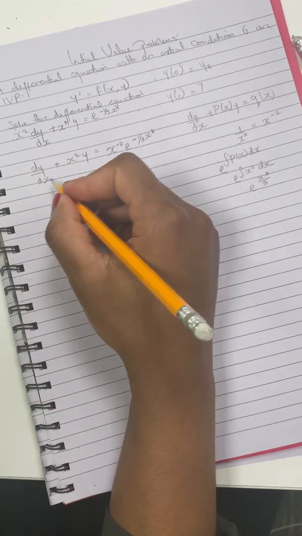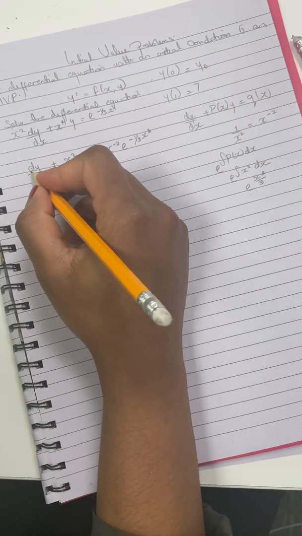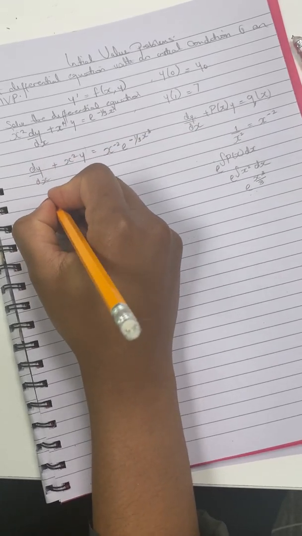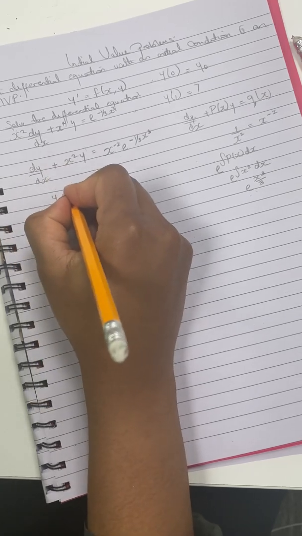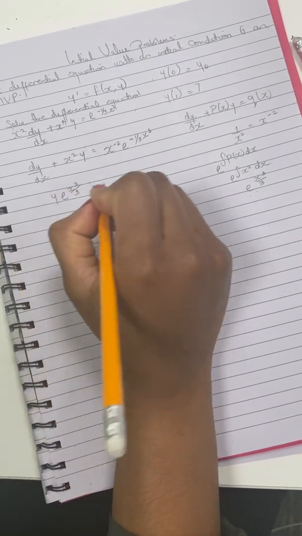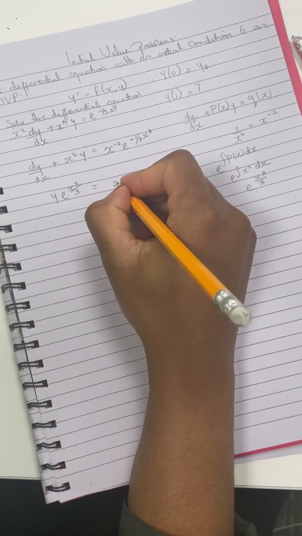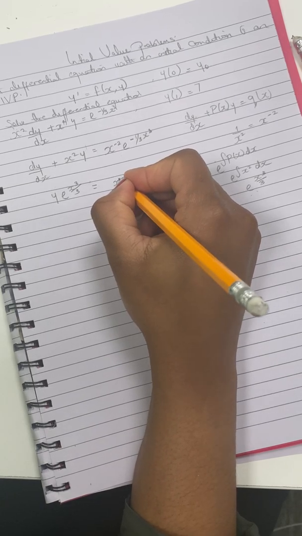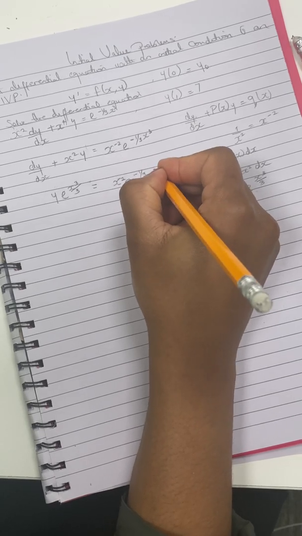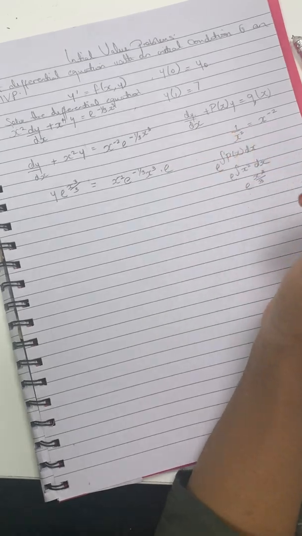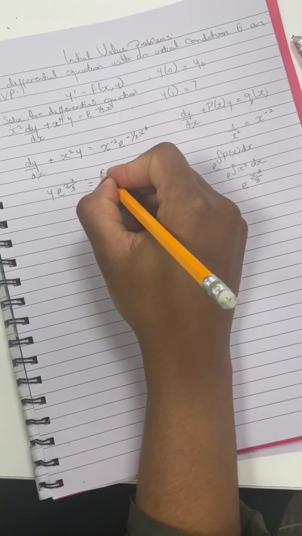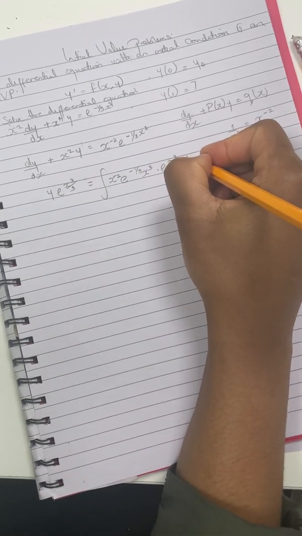Times the integrating factor by the equation, and our general solution becomes, because we're integrating both sides, y times e to the power of x cubed divided by 3 is equals to x to the power of minus 2 e to the power of minus 1 over 3 x cubed times the integrating factor e to the power of x cubed divided by 3, integrating that dx plus c.